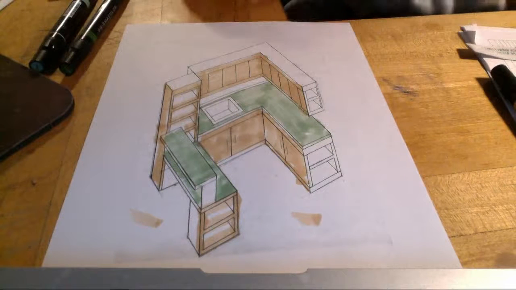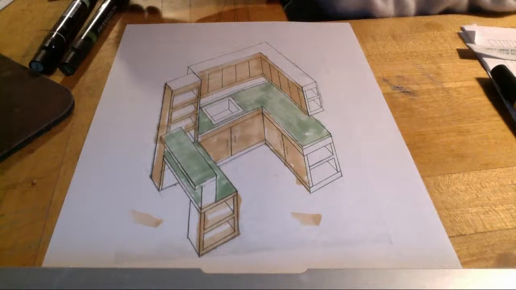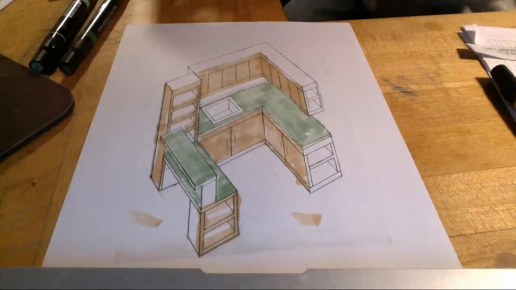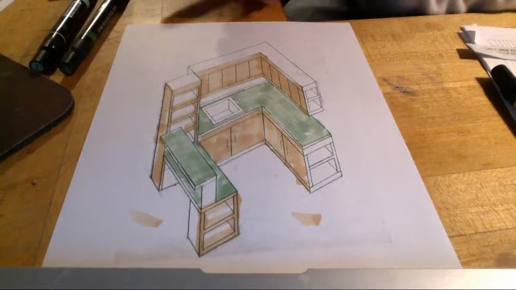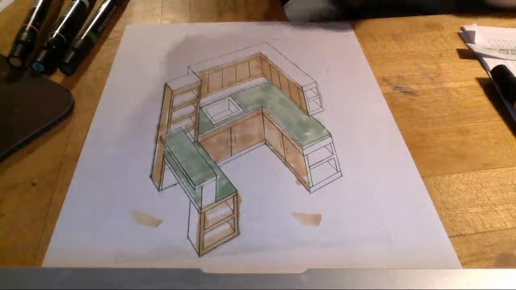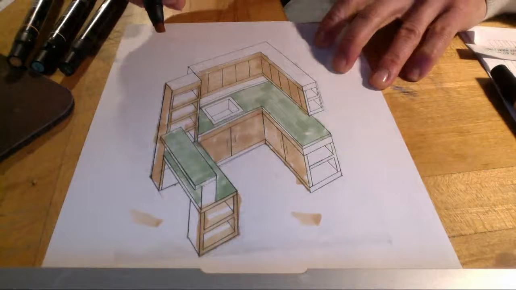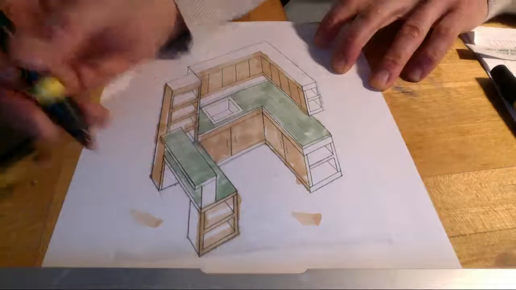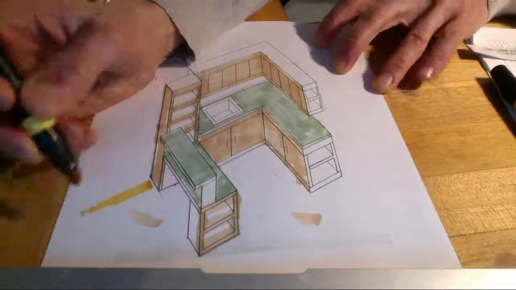Okay. I used an ochre color for the floors. So we're going to start with the lighter of the ochres. This is called the yellow ochre. Upside down, the floor begins about there.